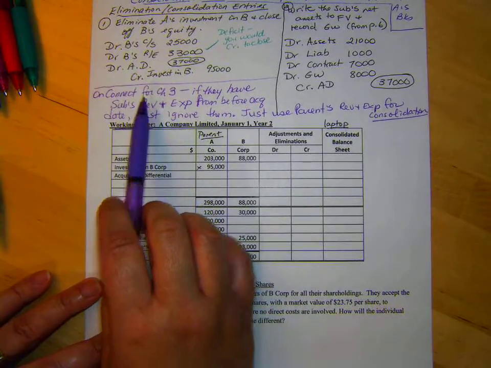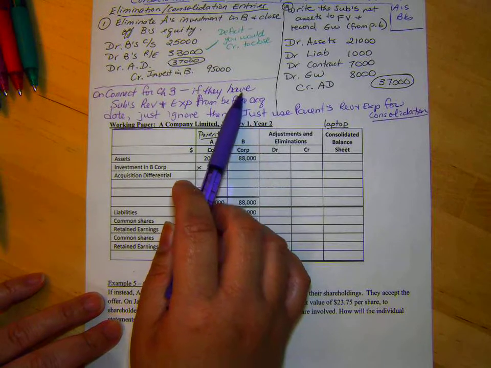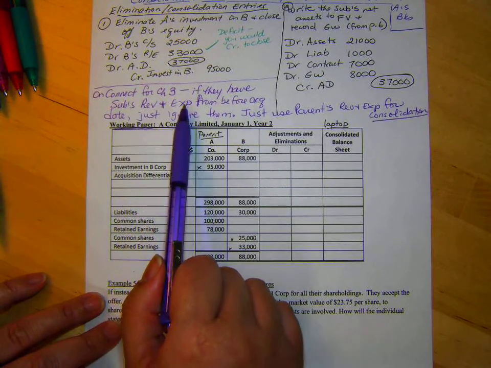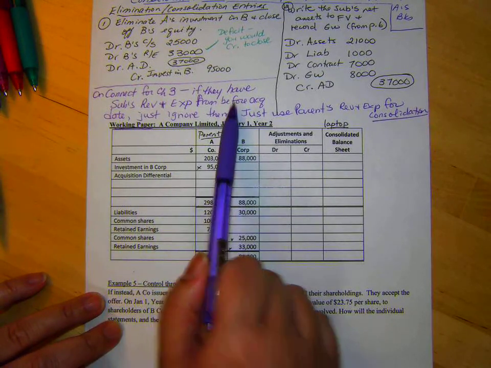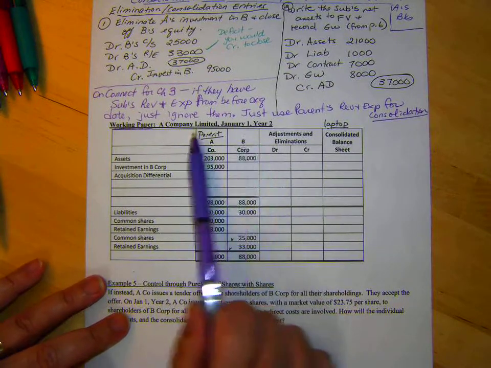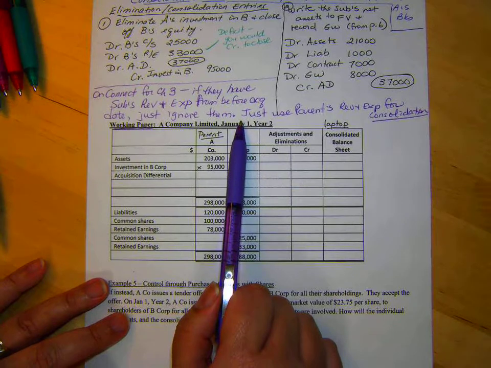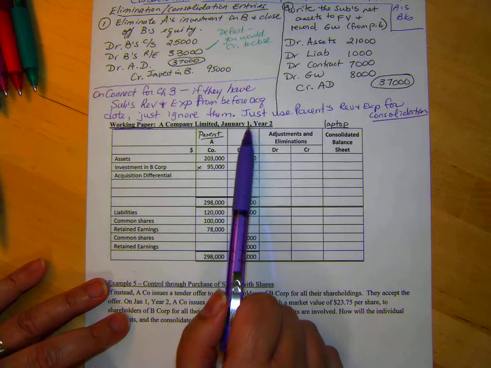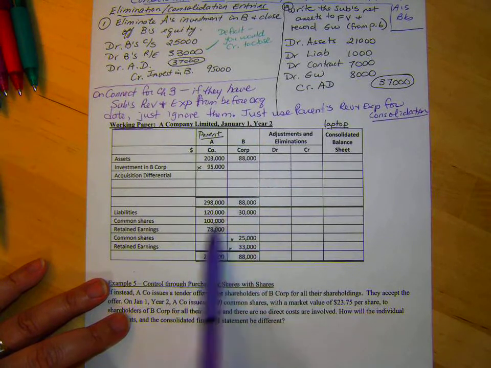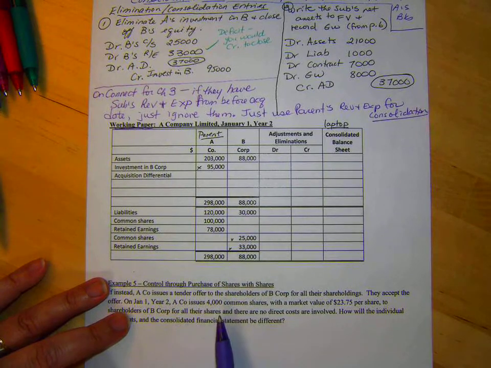Okay, so on Connect for Chapter 3 questions, if they have the sub's revenue and expenses from before acquisition. So let's say here it was December 31st and January 1st was acquisition. So they gave a statement from December 31st and it had all the revenues and expenses on it. They had a balance sheet and an income statement.